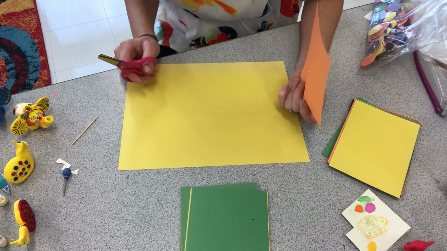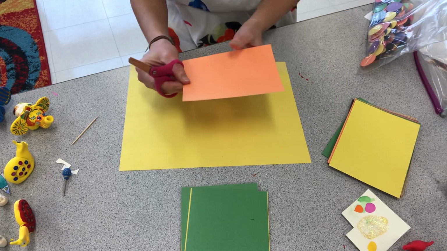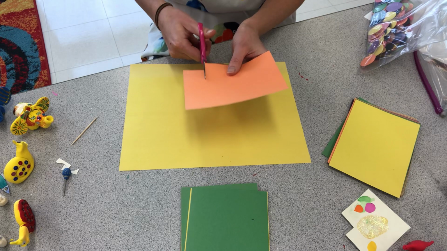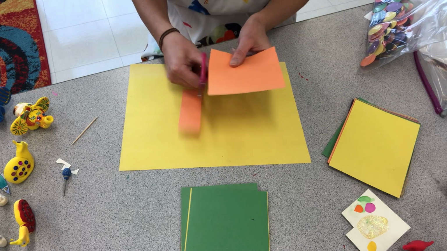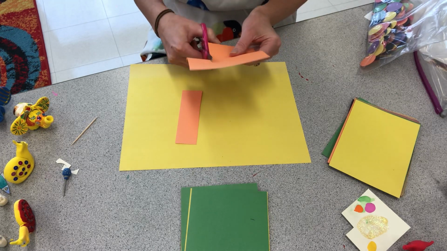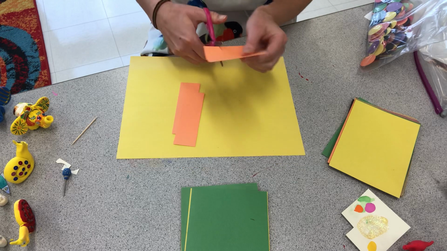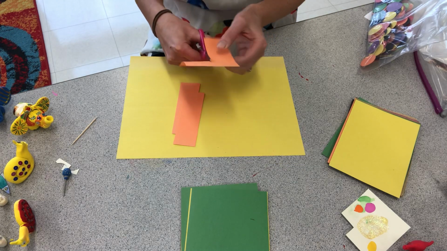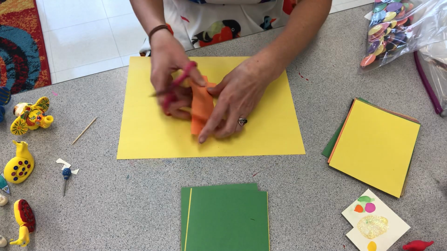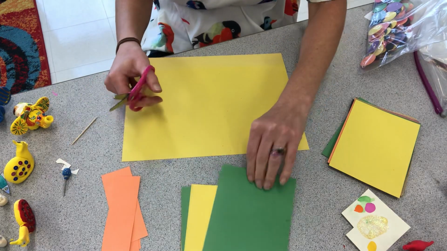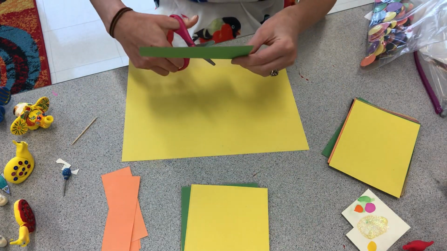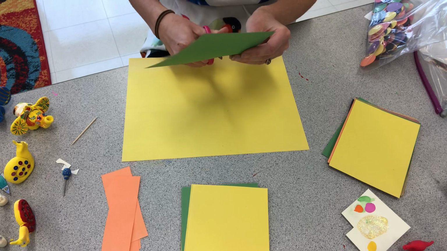That is your choice, but you do need to use geometric and organic shapes, okay? So you're gonna use your scissors to cut different shapes to create your image, okay?